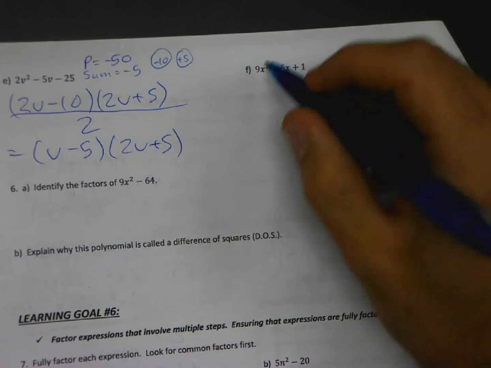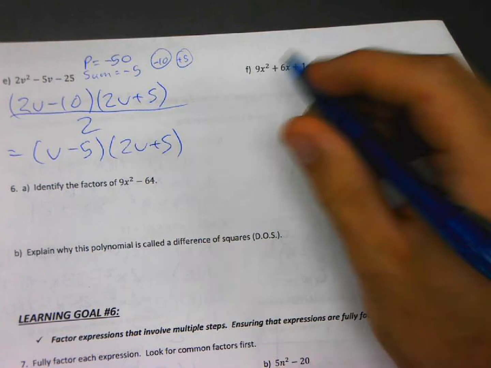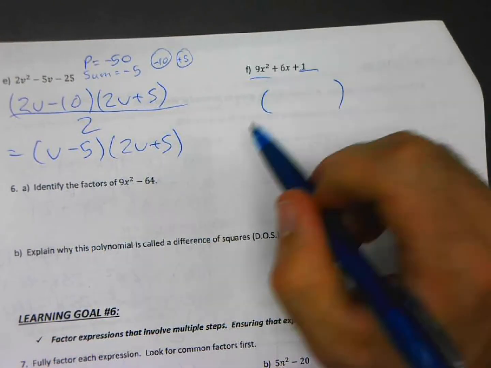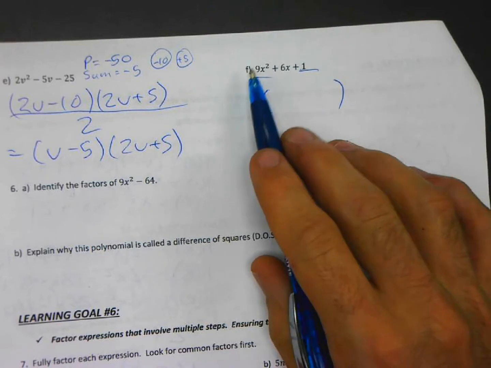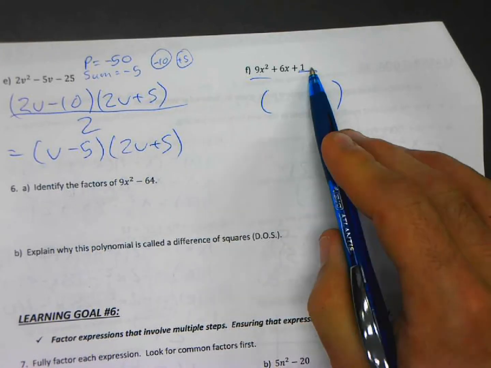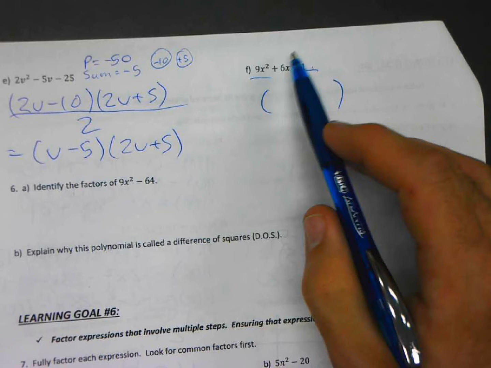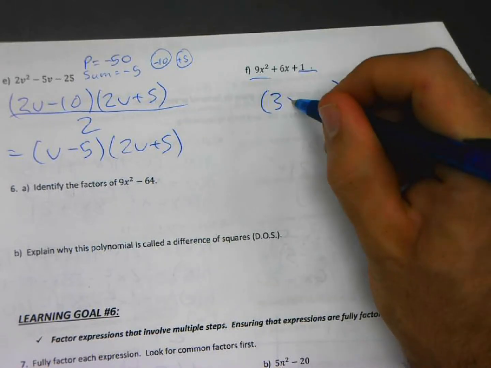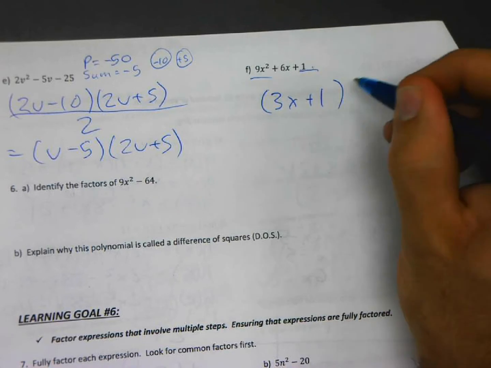Now, believe it or not, this is a perfect square trinomial. How do I know? This is a perfect square. This is a perfect square. Square root of 9 is 3. Square root of 1 is 1. 3 by 1 doubled is 6. Which is that. So this factors to 3x plus 1 all squared.